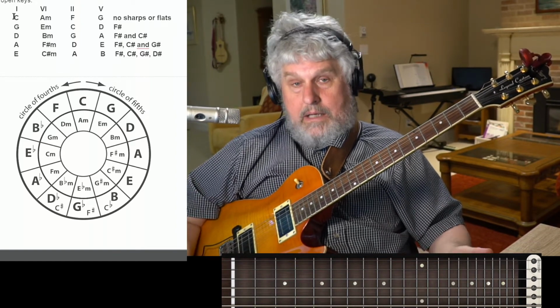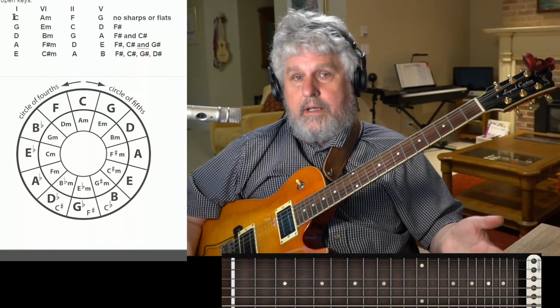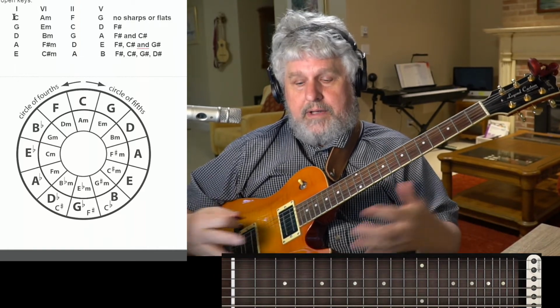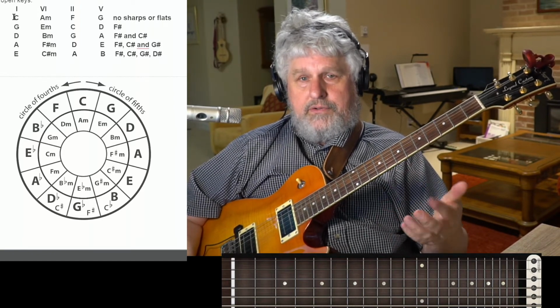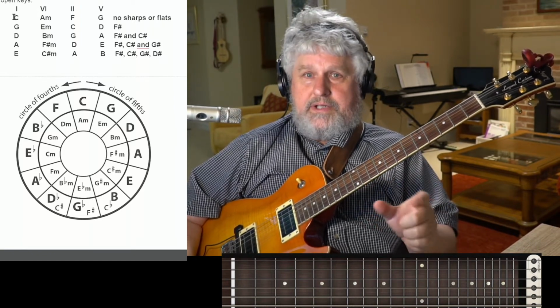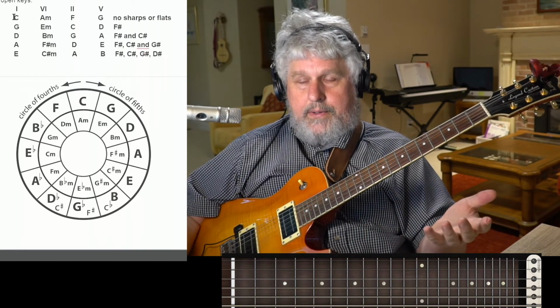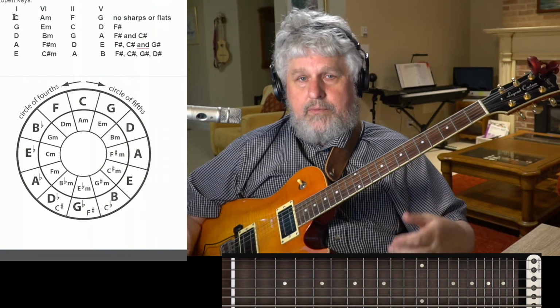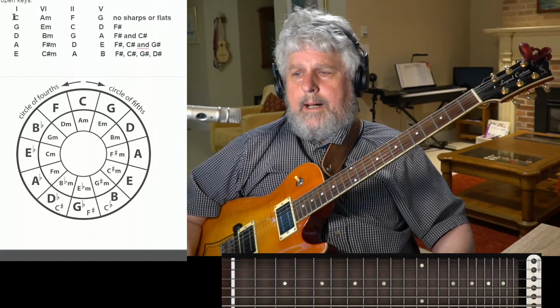So all of a sudden now we're no longer in the key of G major. We are in the key of E minor because our ears have switched everything around. Our mind hears the E minor chord first. It says you're in the key of E minor, and then it hears everything relative to the E minor.